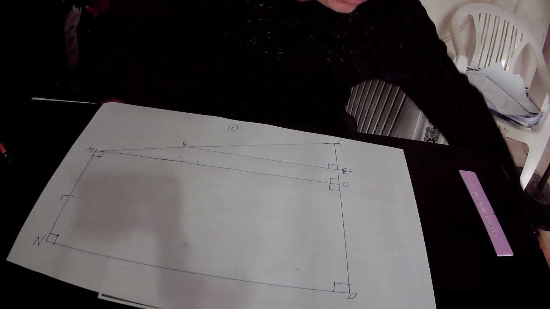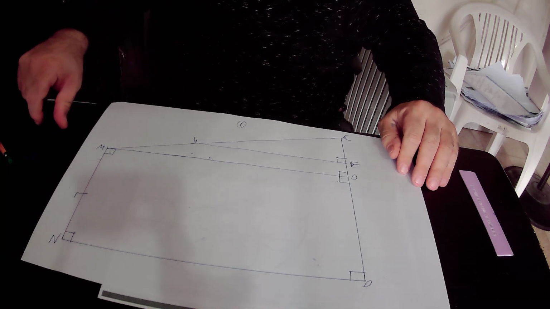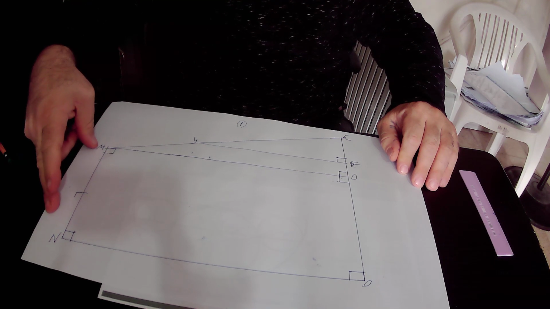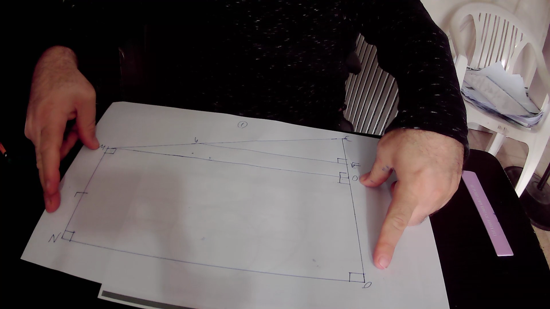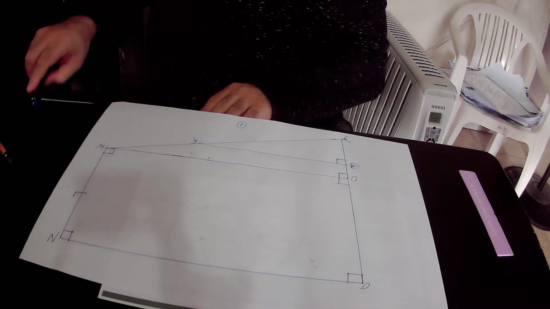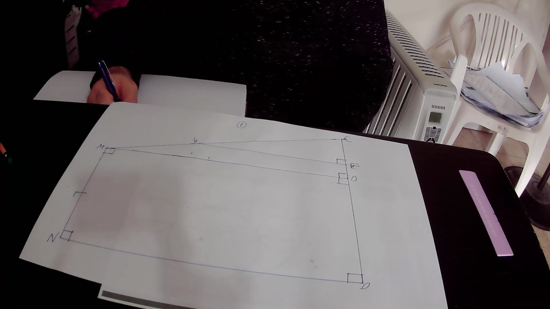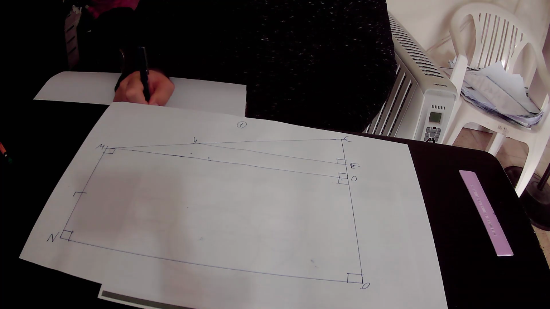Therefore, according to rule number 2, side MN of rectangle MNOD equals side OD. MN equals OD, since the opposite sides of a rectangle are equal to each other.